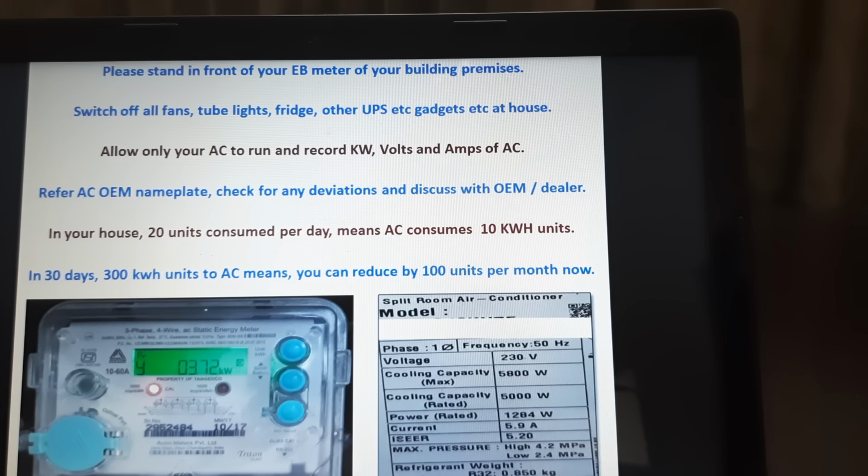In your house around 20 units are consumed per day, which means 10 units go towards AC only. So in 30 days the AC is consuming 300 units, which means you can save around 100 units per month.